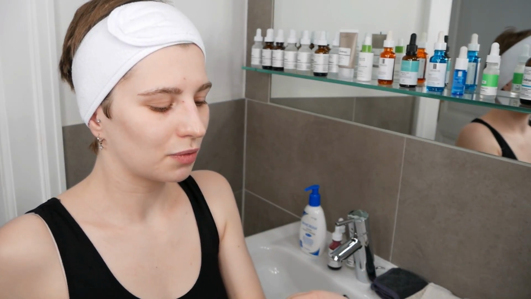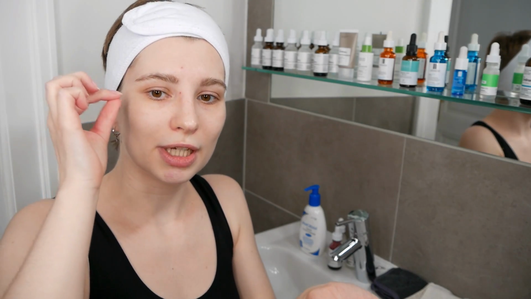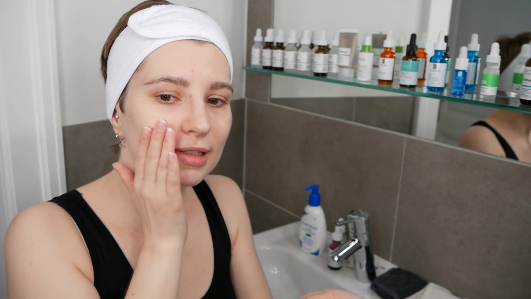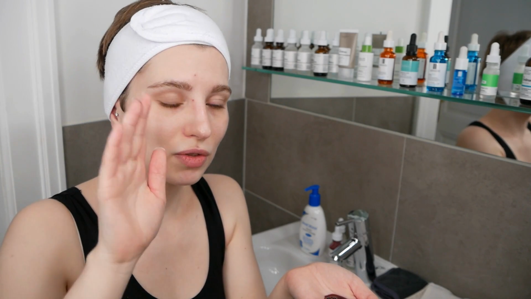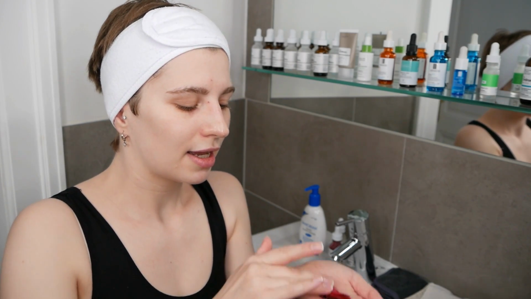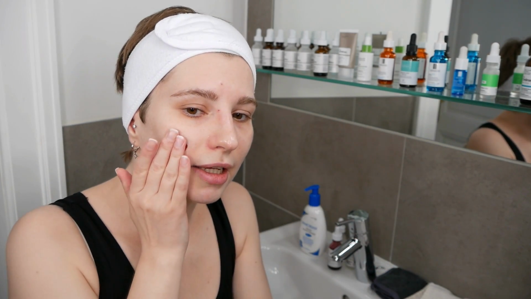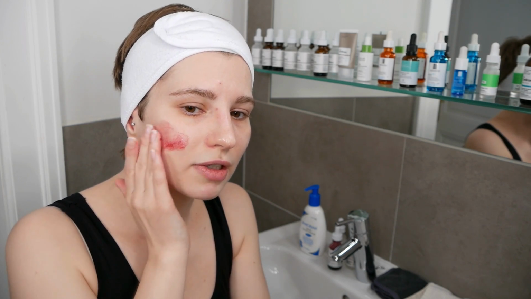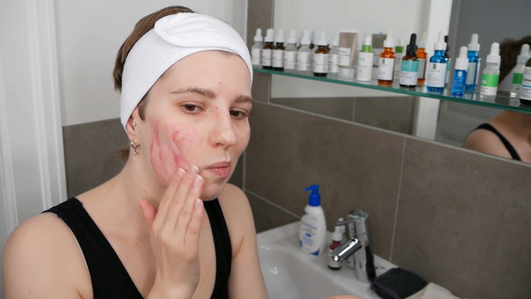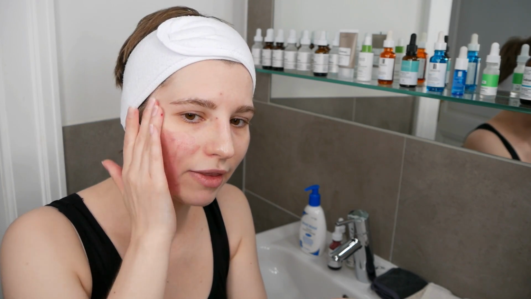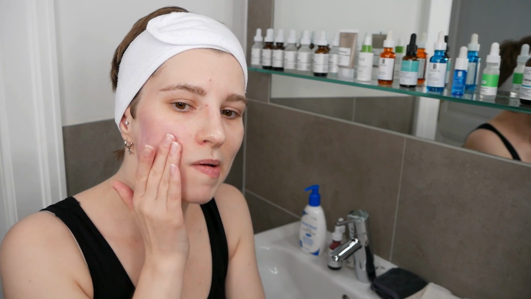So if you want to use it with your fingertips, you can either use a few drops directly on your face and then start blending it, that's totally fine. I like to use it in the palm of my hand and then use my fingertips and basically start applying it. Now again, please do not bring it too close to your eye area, but the rest you can go ahead and blend it all around.